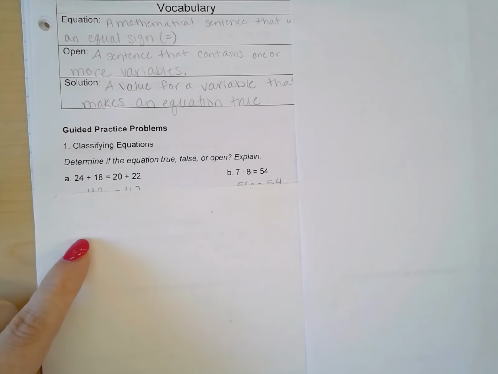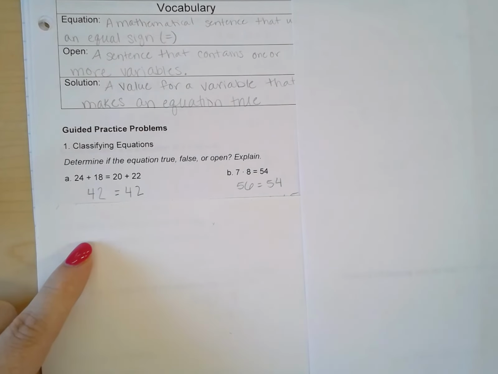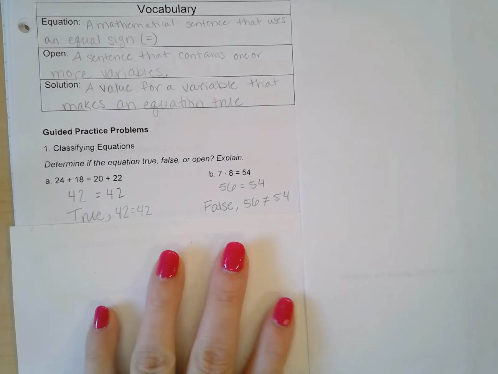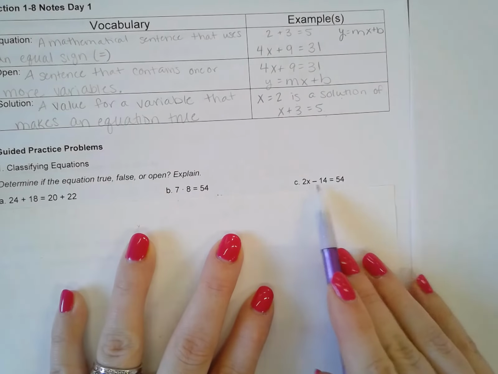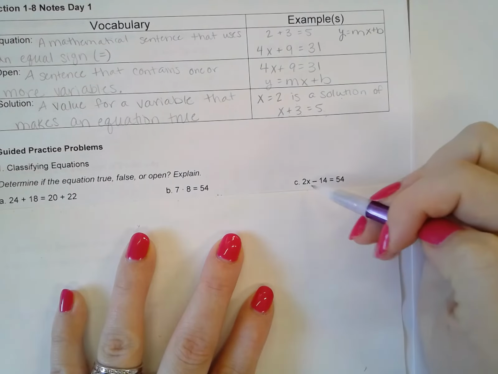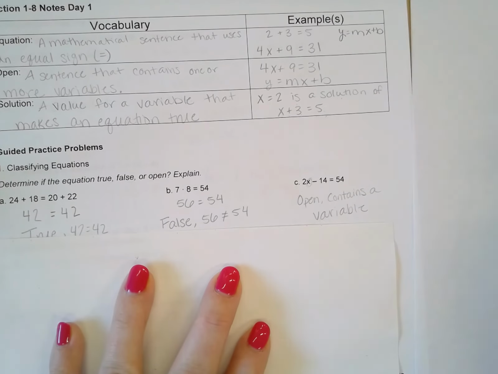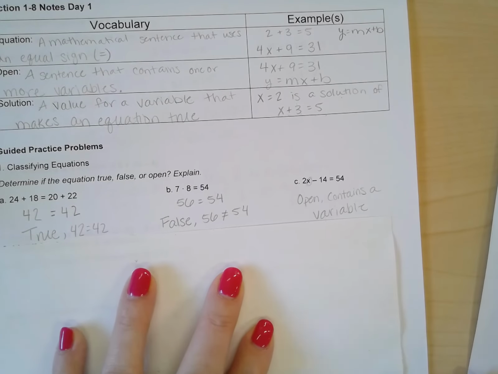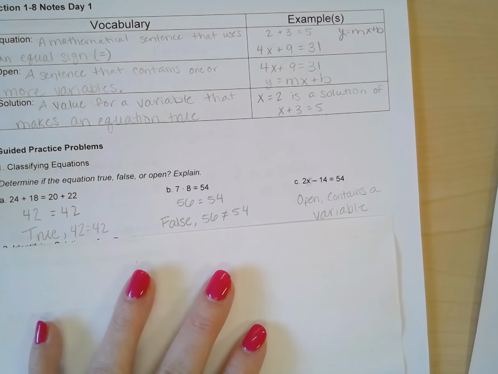Okay, the next problem, does 7 times 8 equal 54? Well, 7 times 8 is 56. Does 56 equal 54? No, so this would be a false equation because 56 does not equal 54. And then the last part, 2x minus 14 equals 54. This x means that this is going to be open because it contains a variable. So that's just classifying true, false, or open, and that'll come back throughout the year. An equation can either be true, false, or open.